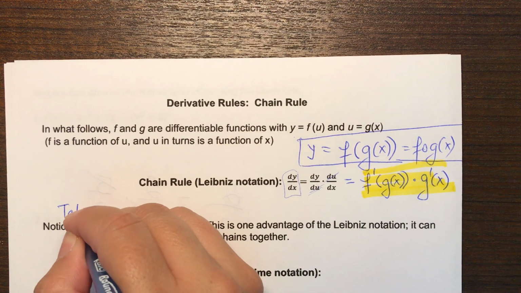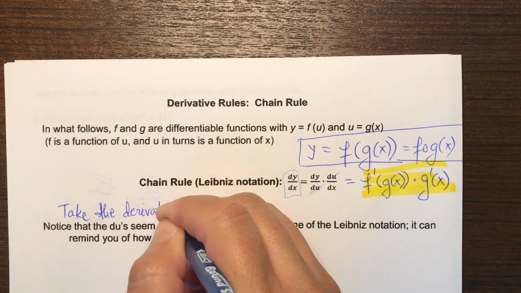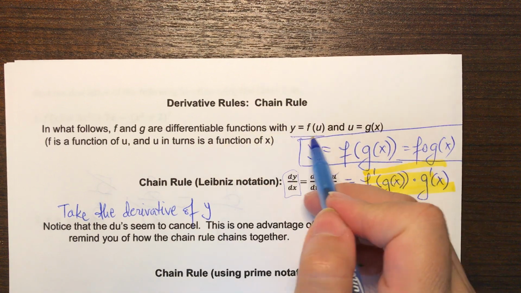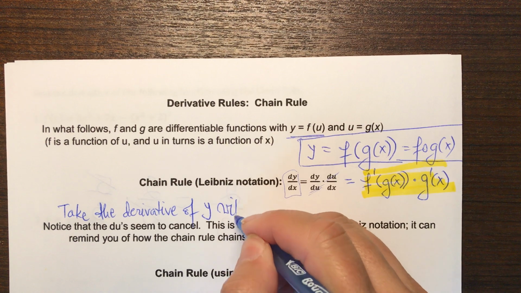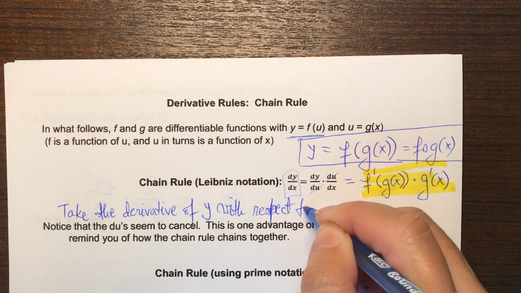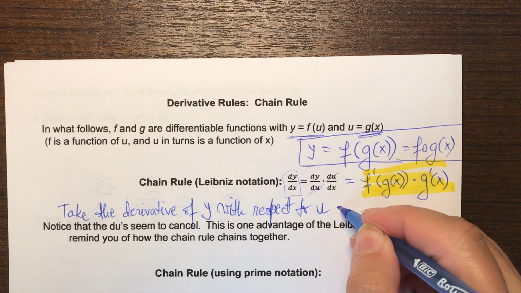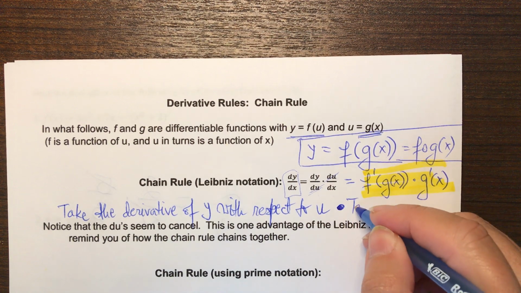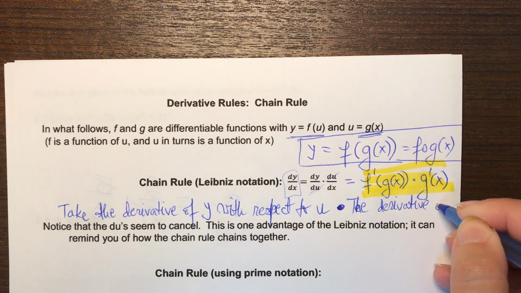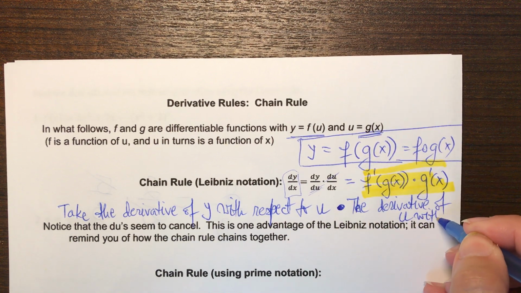So take the derivative of y, which is the composition, with respect to u, and what's u? The inside function, times the derivative of u, which is the inside function, with respect to x.